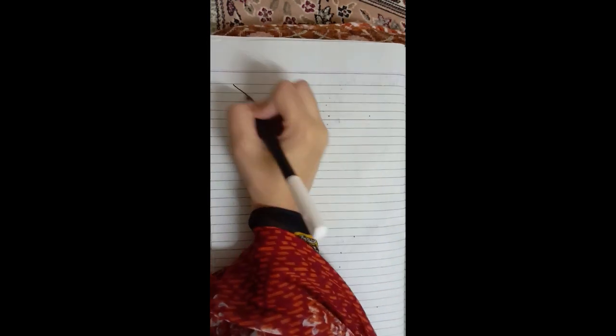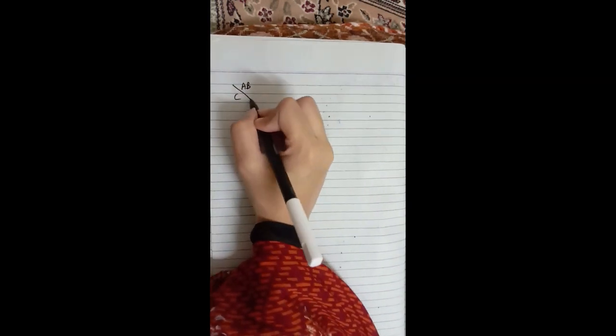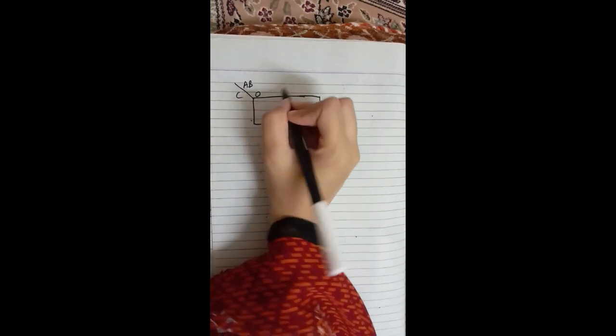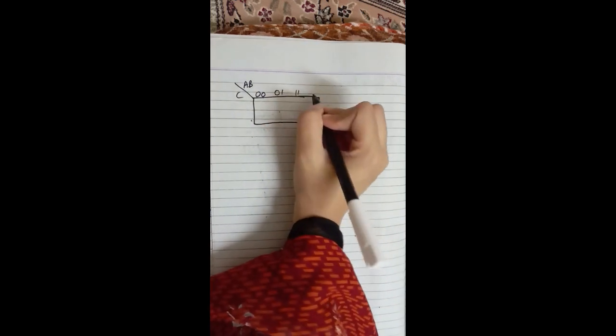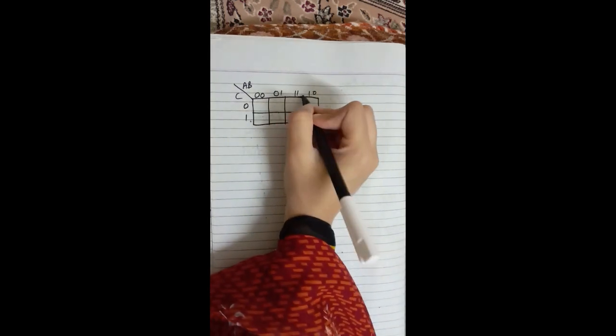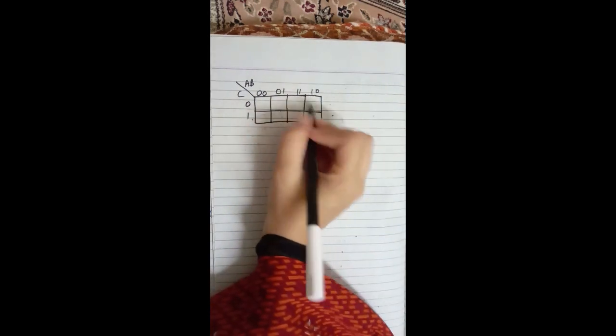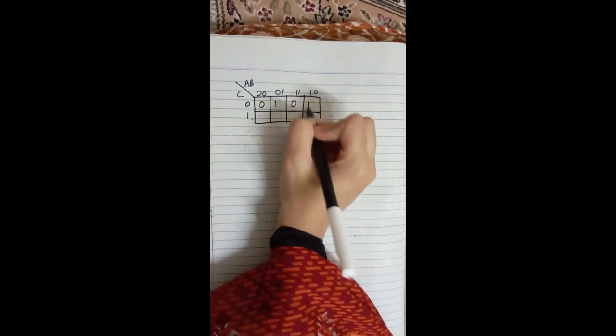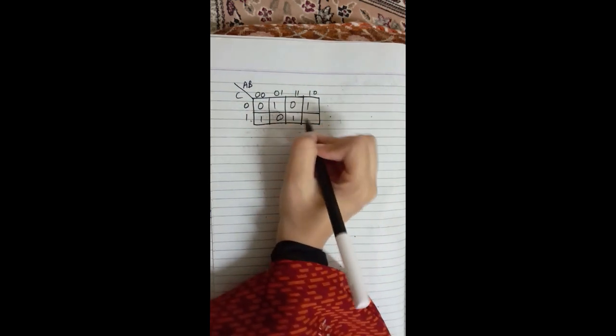Now we will do for the difference. So our K map for the difference is, we have A, B and C. Zero, zero, zero, one, one, one, one, zero, and 0 and 1. Okay, so now for difference we will fill this according to our table. You can see the table to fill it. 1, 0 and 1, 0.